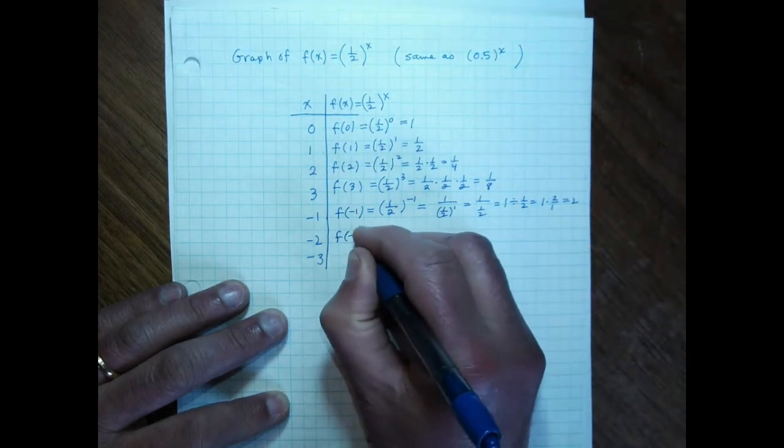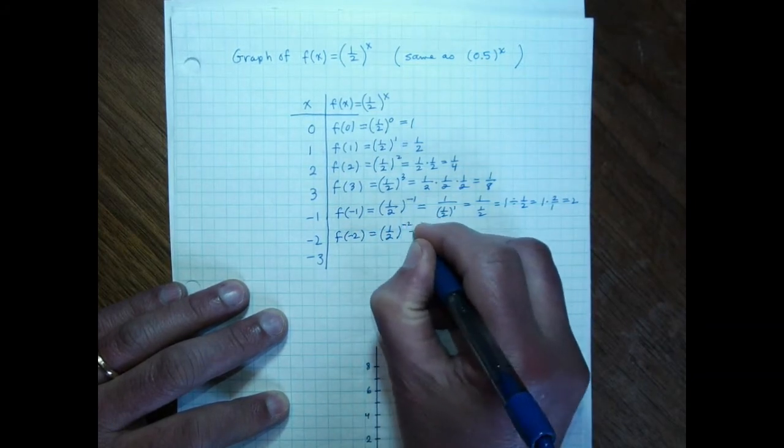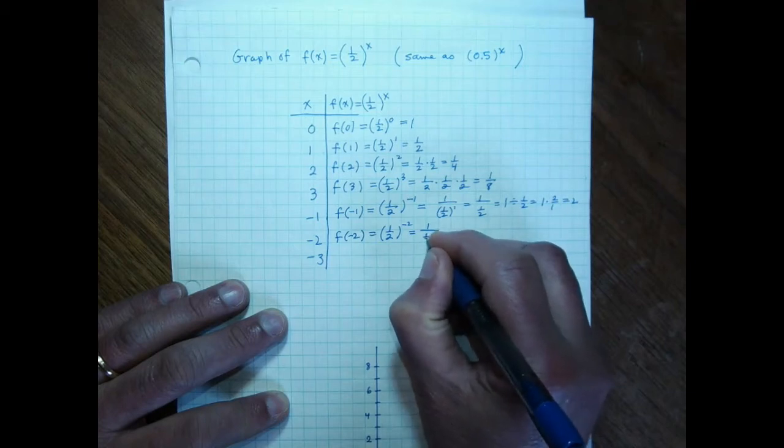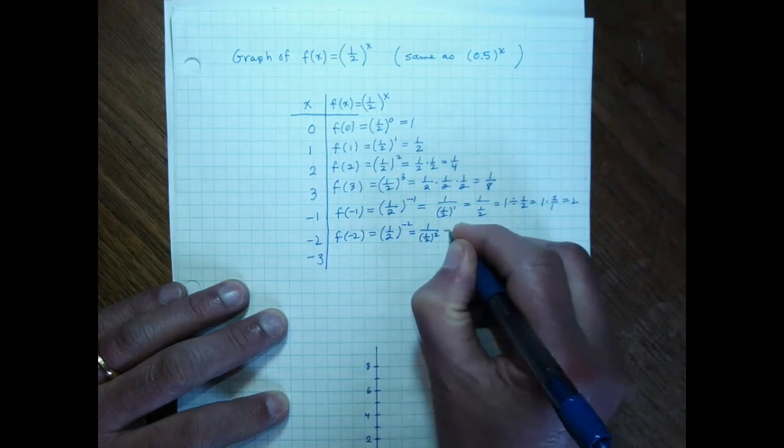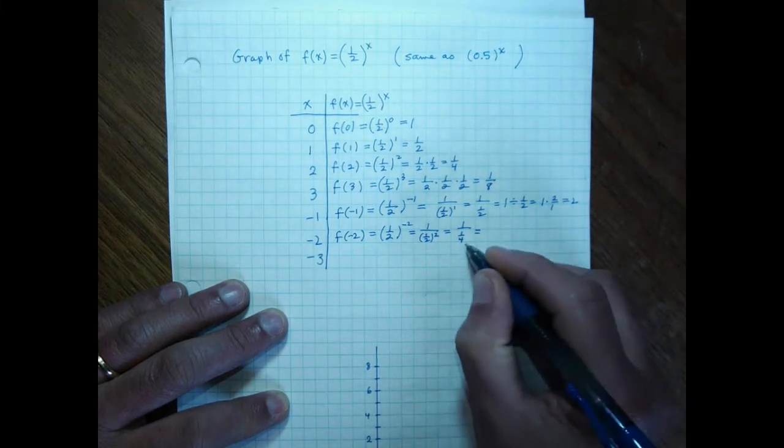So f of -2: there's going to be a pattern here. 1/2 to the -2 is 1 over 1/2 squared, or 1 over 1/4.